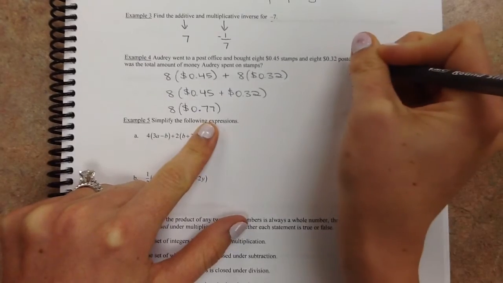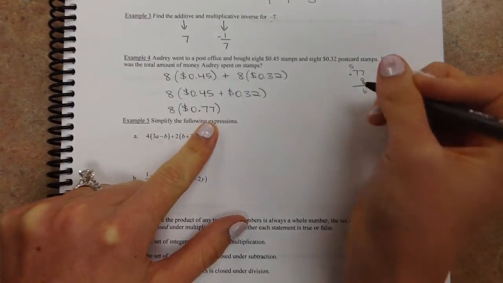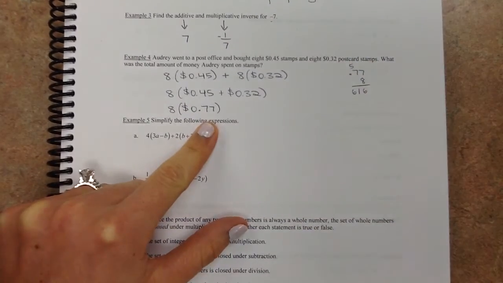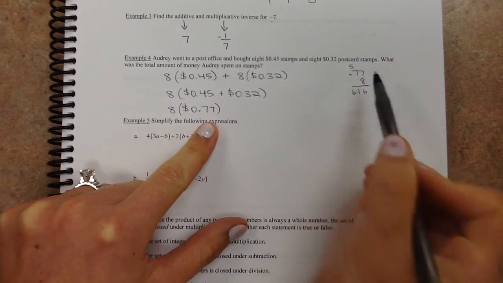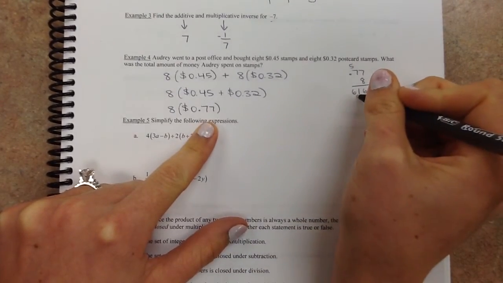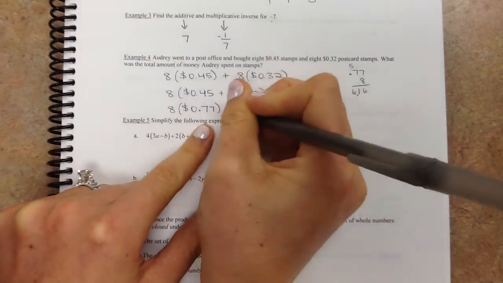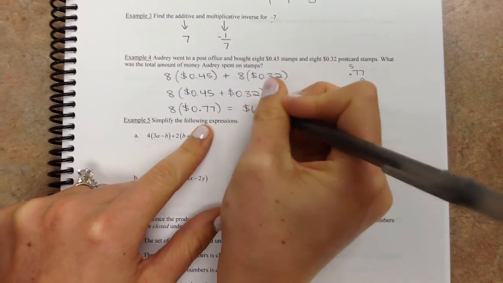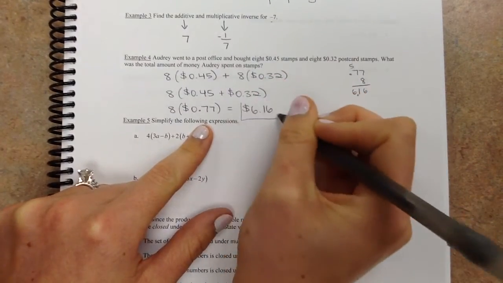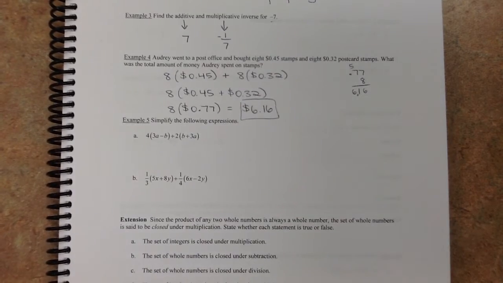So we get 56, carry the 5, we get 56 again, 61. Since this has 2 decimal places, we should move our answer 2 decimal places. So this is $6.16. You could, of course, always check it with your calculator, but I want you to be able to do that by hand.